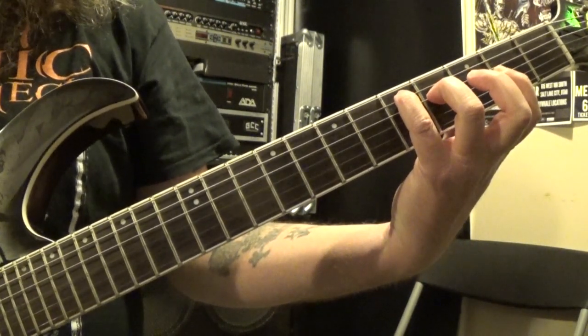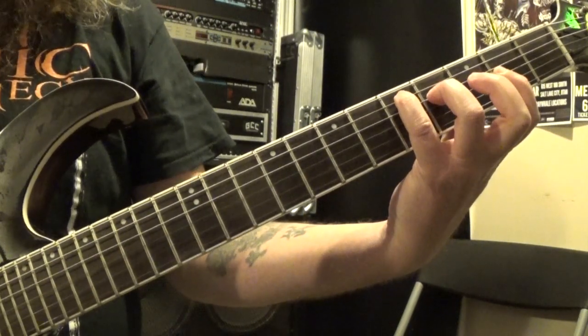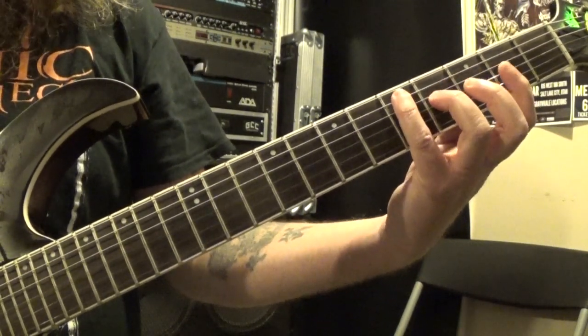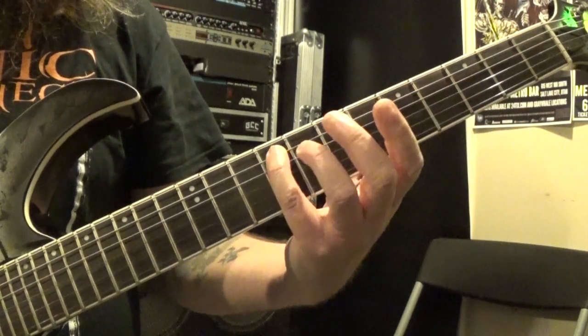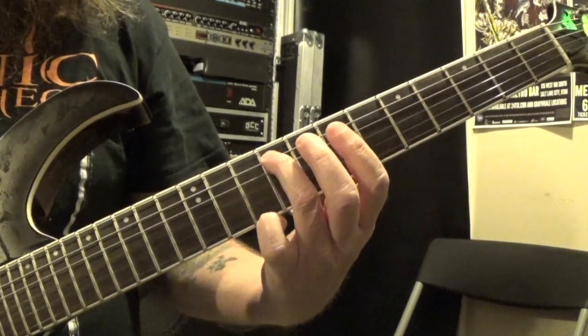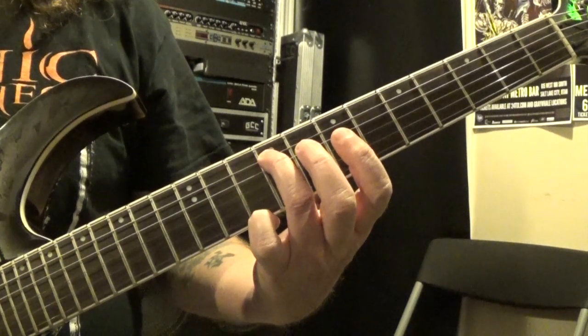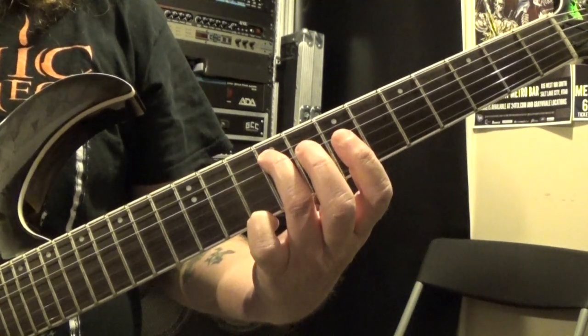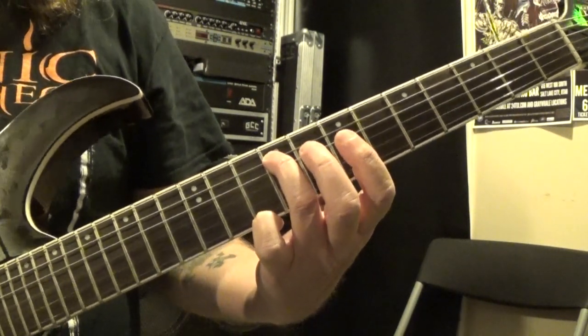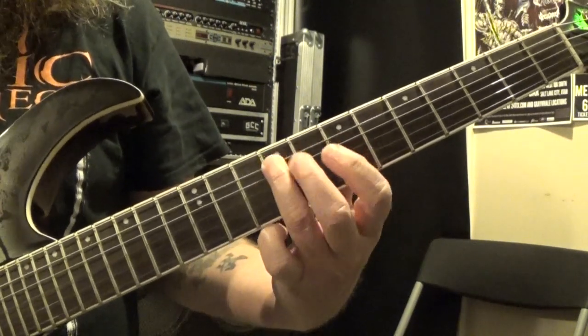Now we're going to go from there to our first inversion. So again, we're going to move up 2 whole steps. And so now that gives us our 3rd first, which is F sharp.